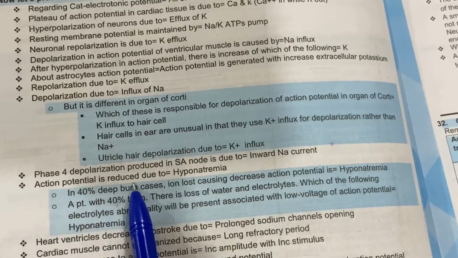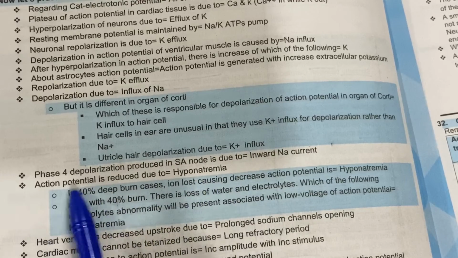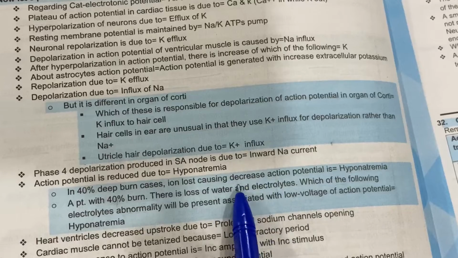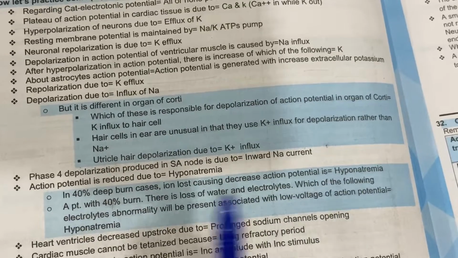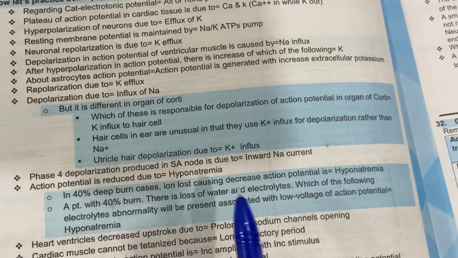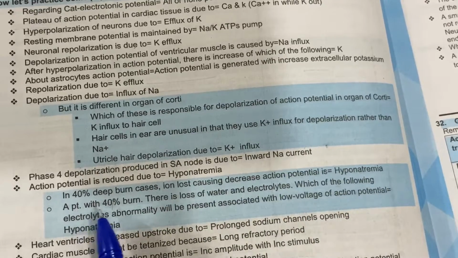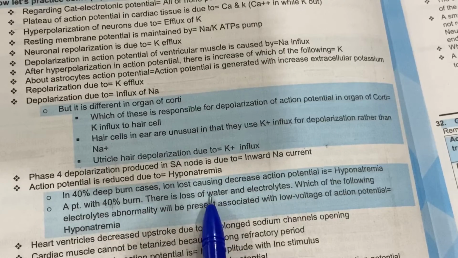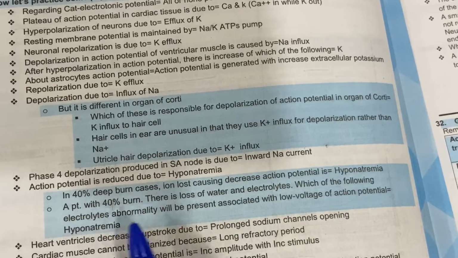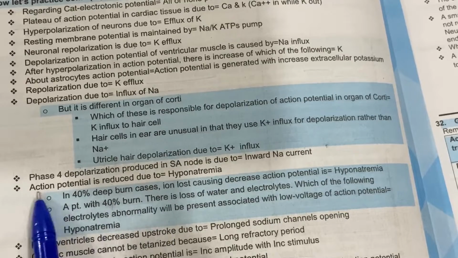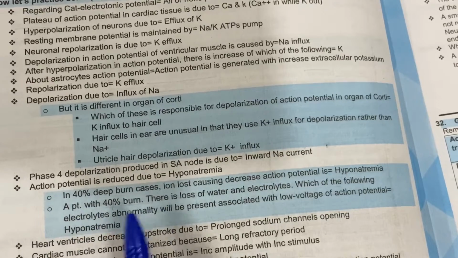Action potential is reduced due to hyponatremia. In 40% deep burn cases, there is loss of water and electrolytes. Which of the following electrolyte abnormalities will be present, associated with a low voltage of action potential? Hyponatremia. Decreased sodium will decrease the action potential, usually in burn patients.